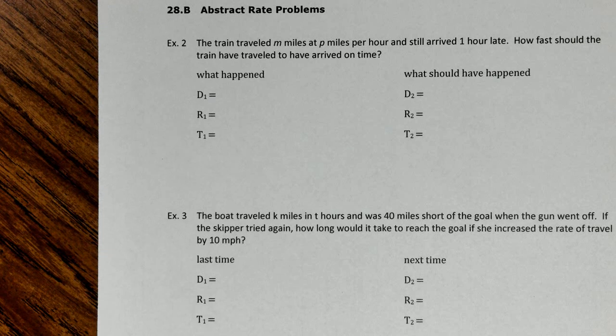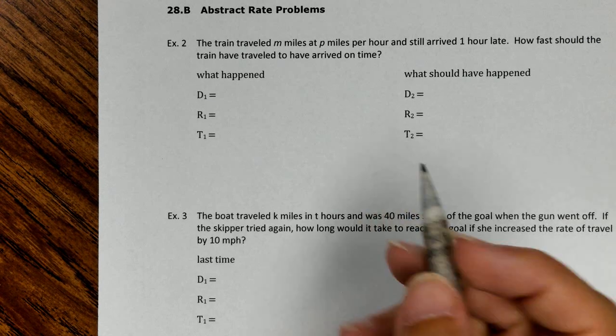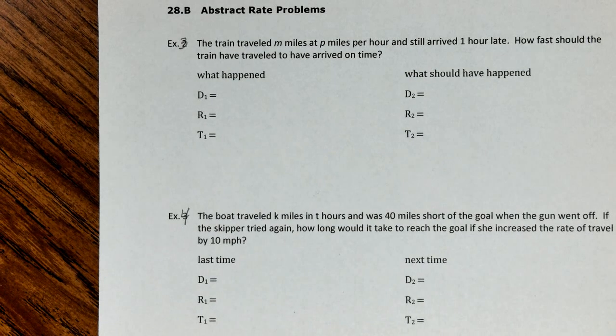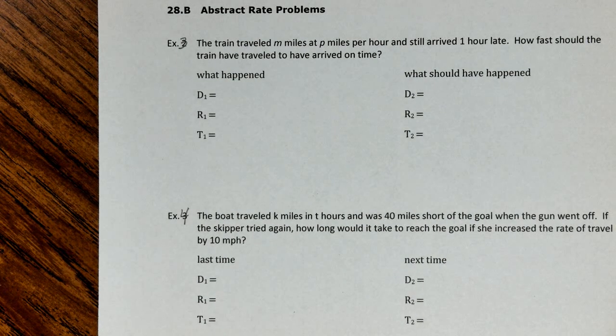Alright, so here in example 2, sorry, that should have been a 3. I had added one to the top part. Here's a 3 and a 4. Okay. The train traveled m miles at p miles per hour and still arrived 1 hour late. How fast should it have traveled to have arrived on time?